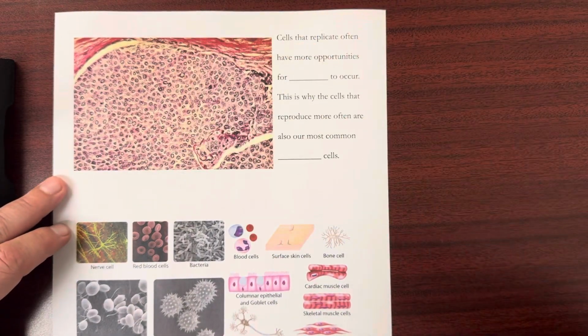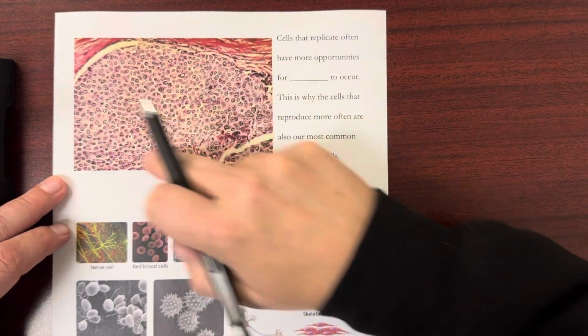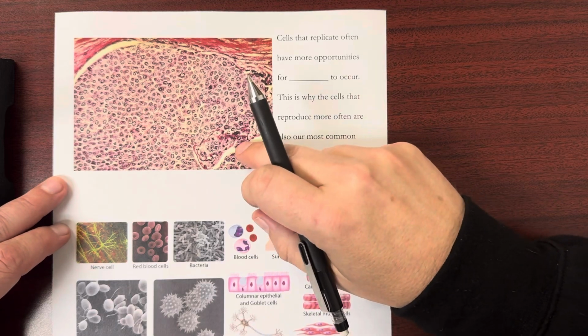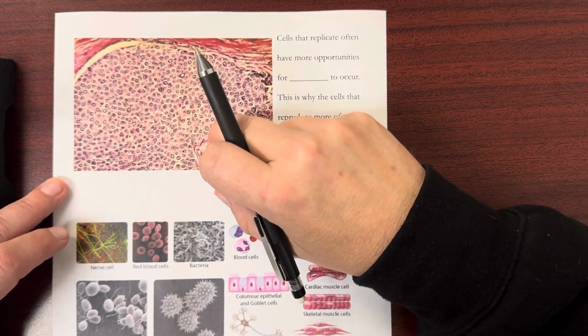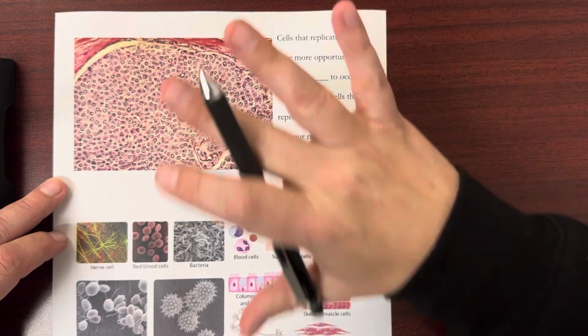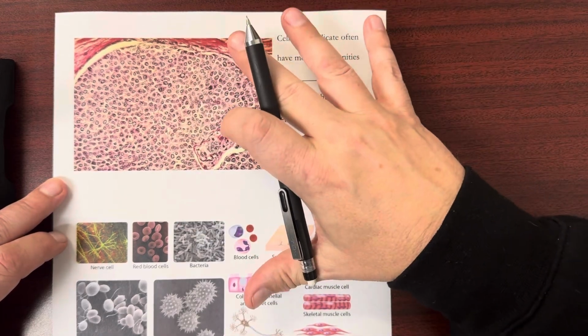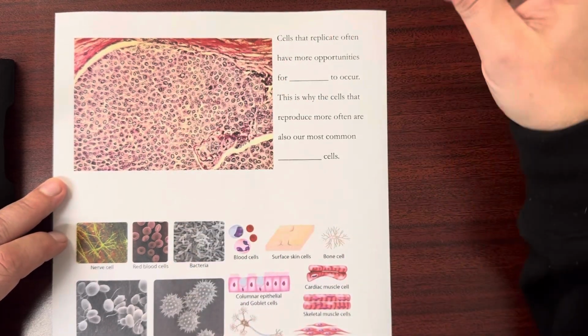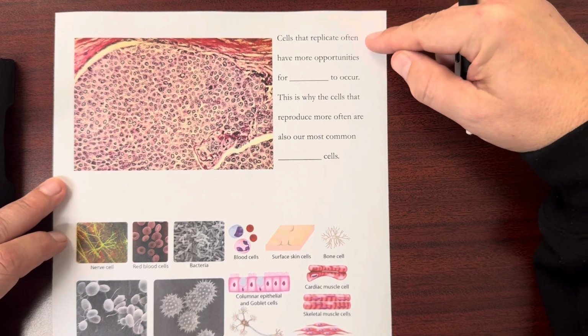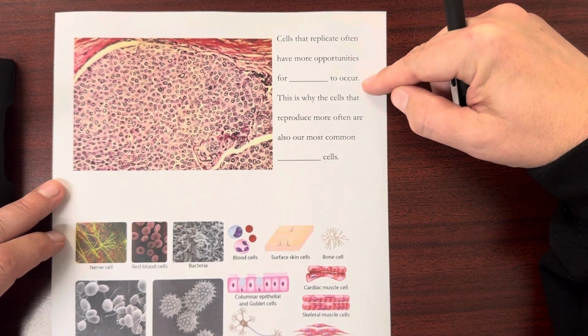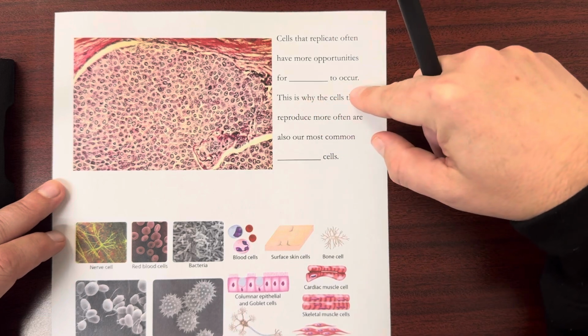All right, what we've got here are cells going through replication, but uncontrolled replication. This is cancer. So they don't stop dividing, even when they're supposed to. They're supposed to stop, they didn't. That's cancer.